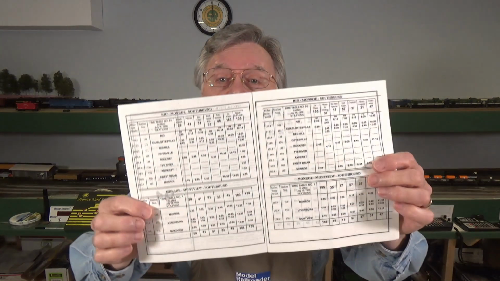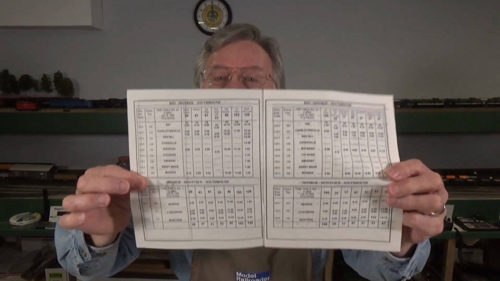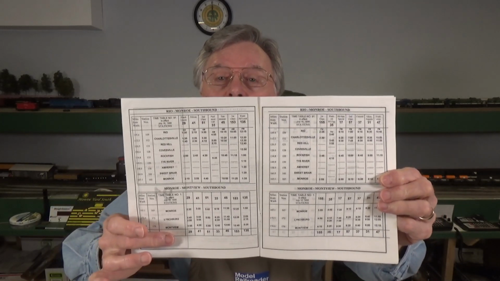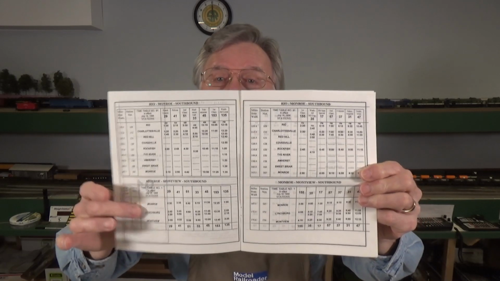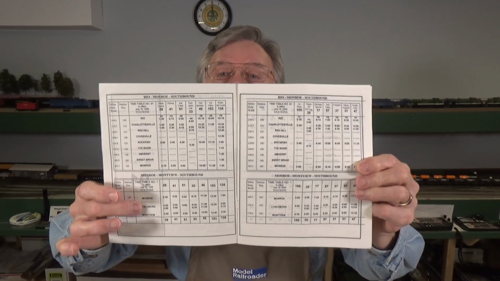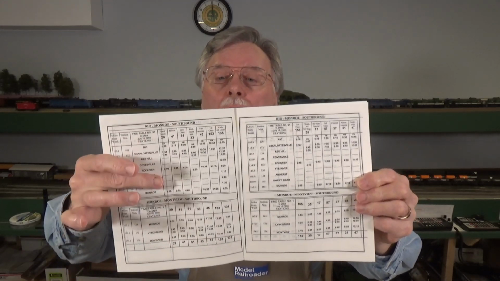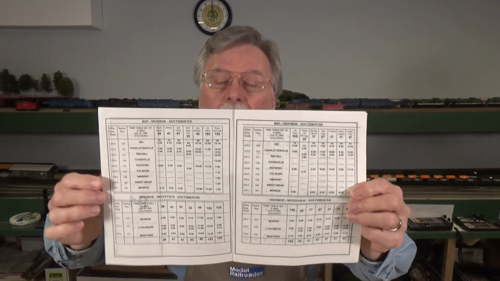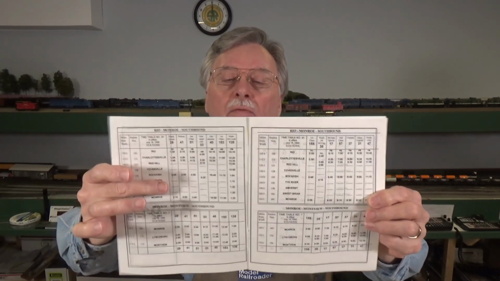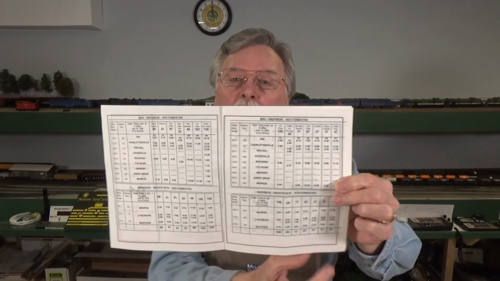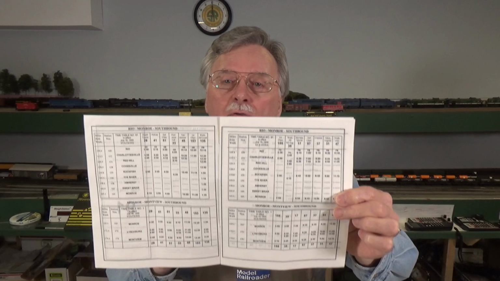During an operating session then, your dispatcher would use a schedule like this to give orders to each train, and we'll talk about communications later, but he would communicate orders to each train based on this schedule, telling them when they could leave and when they couldn't, when they had to wait in order for a meet. So that's one way that you can use schedules to govern your movement of your trains.